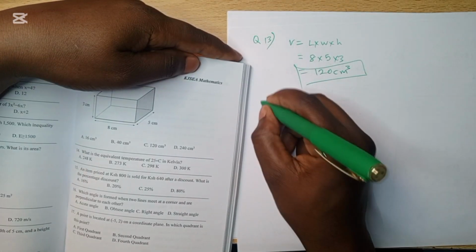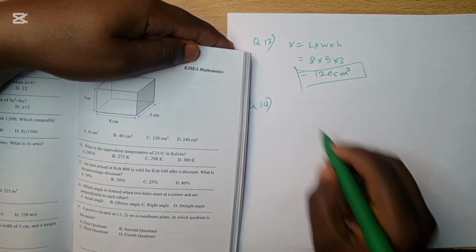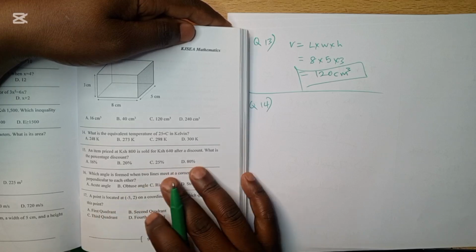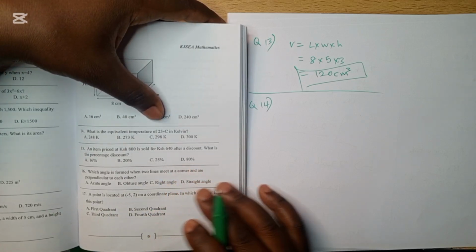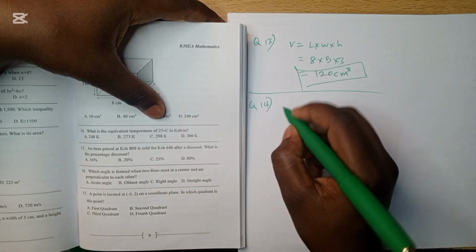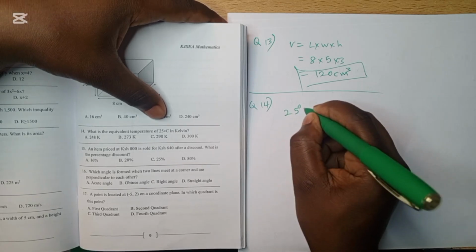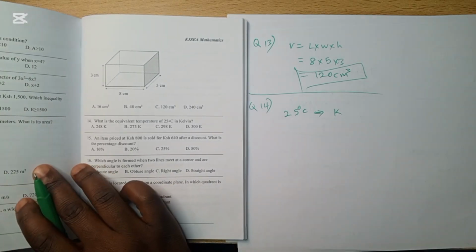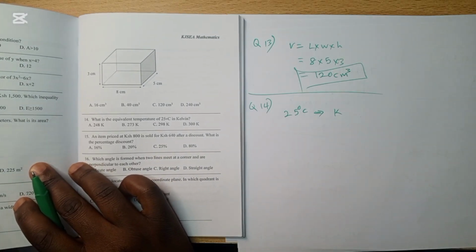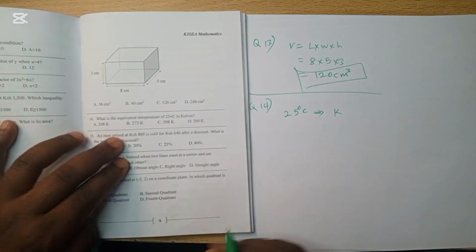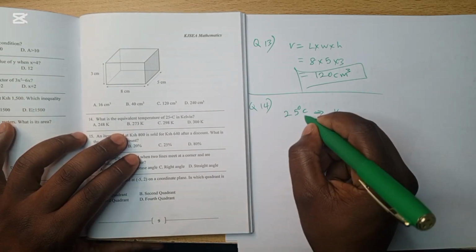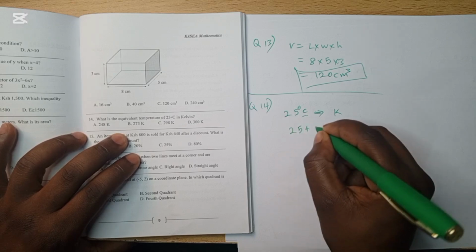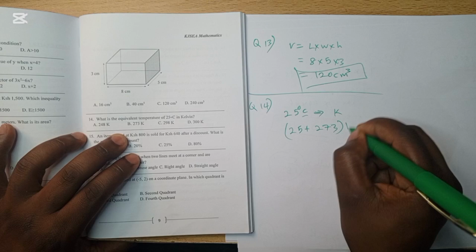Question 14. Question 14 asks, what is the equivalent temperature of 25 degrees Celsius in Kelvin? So you have 25 degrees Celsius and you are supposed to convert this into Kelvin. So what you're supposed to do is add 273. So to convert degrees Celsius to Kelvin, you say 25 plus 273, then this is in Kelvin.